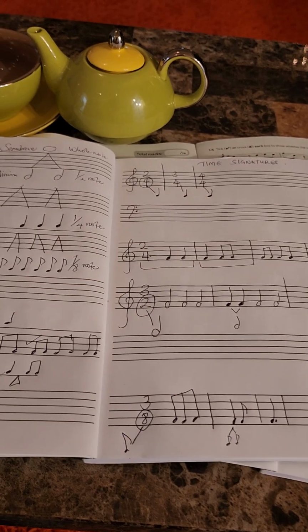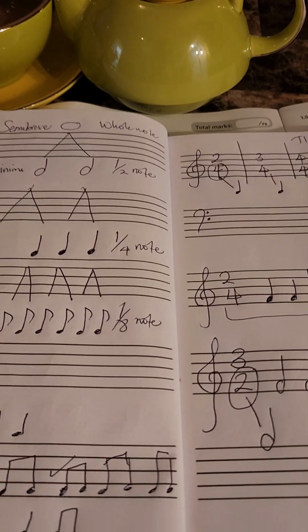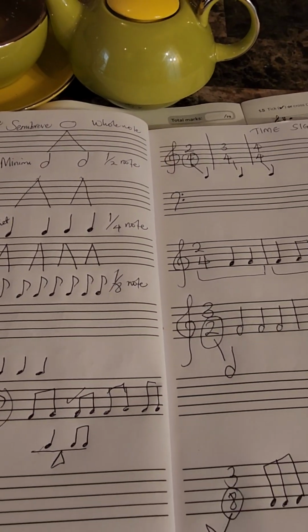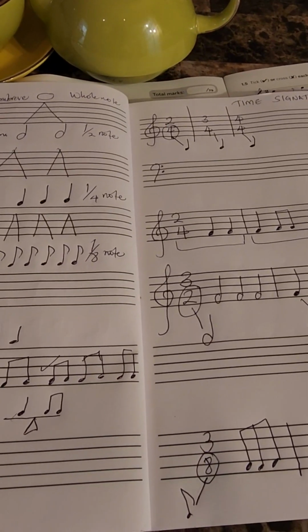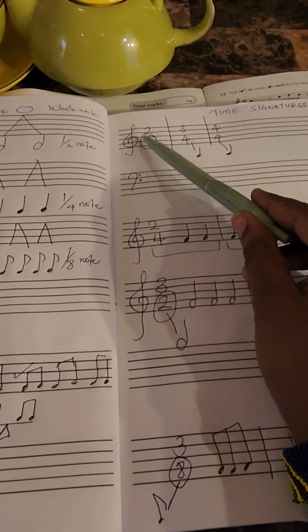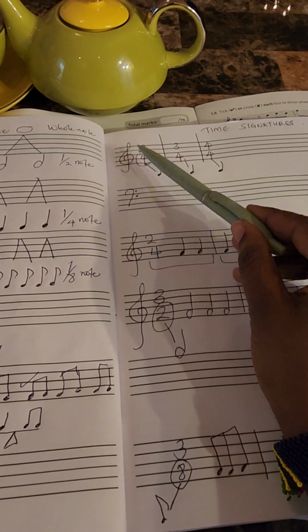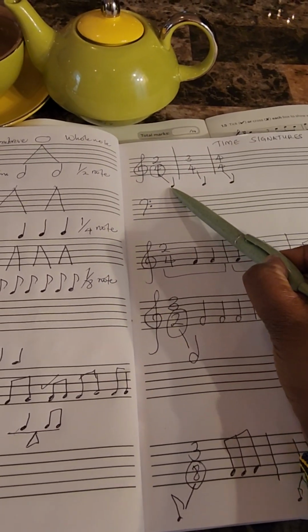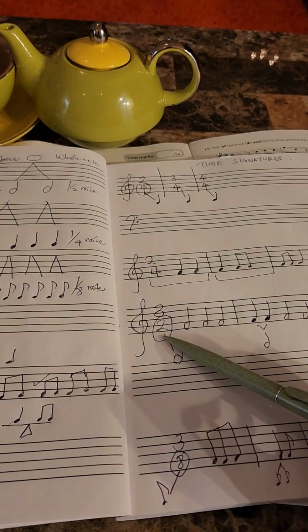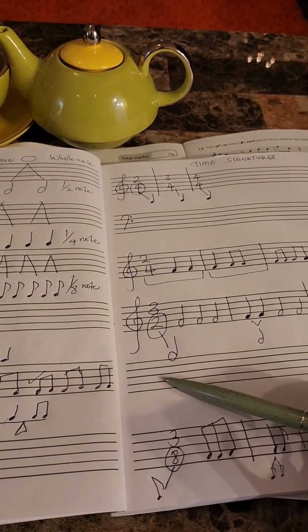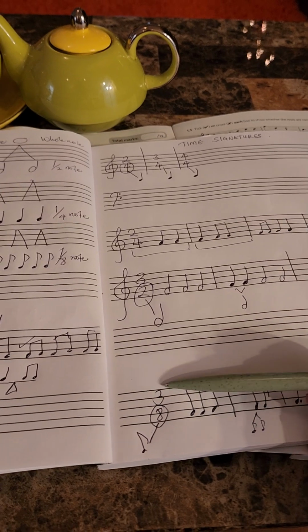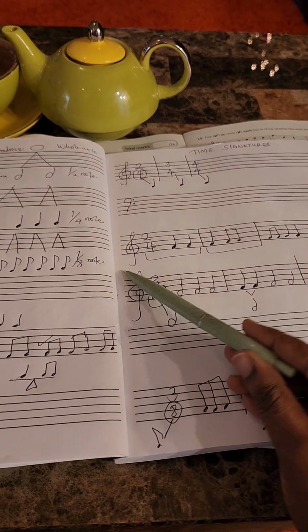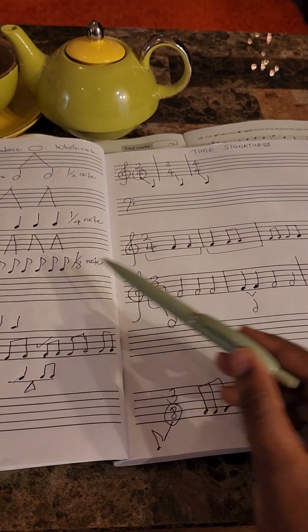That's all for today. Just remember, the name of the note will also help you when you're trying to identify the time signatures, telling you who's boss. 2-4, the 4 is for the quarter notes. 3-2, the 2 is talking about half notes. 3-8, the 8 is in relation to eighth notes.